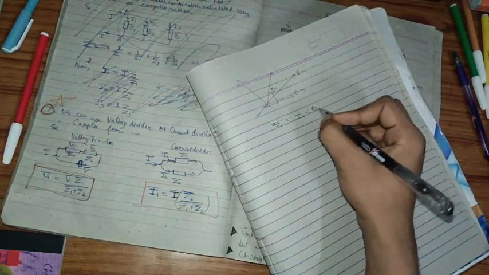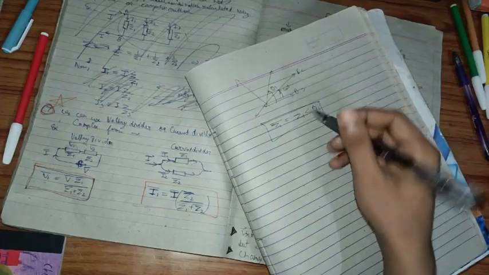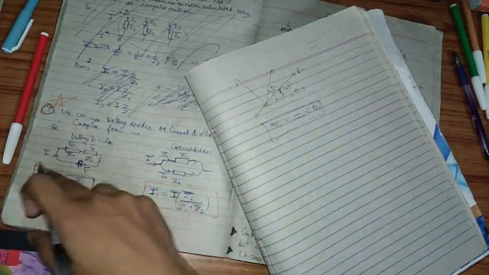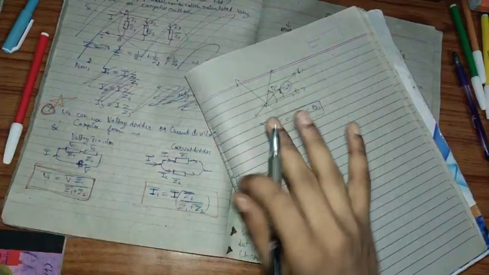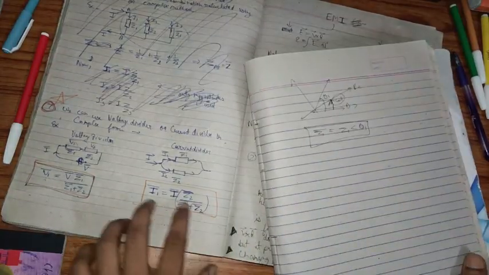Also remember that this Z1 bar, this bar is not a conjugate, it is just used to denote that we are using a vector, and Z1 is used to denote the magnitude. Z1 is the magnitude, and Z1 bar is used to denote the vector in the complex form. And the chapters are over.